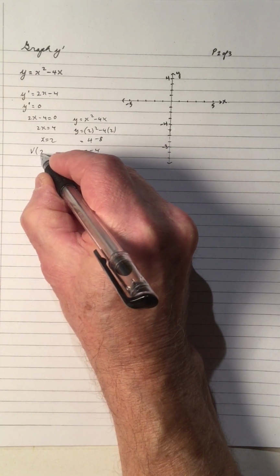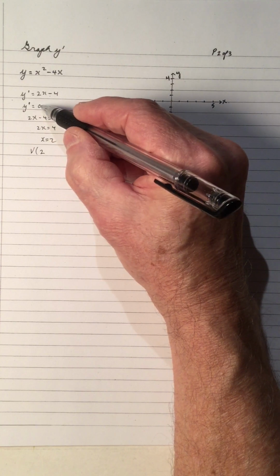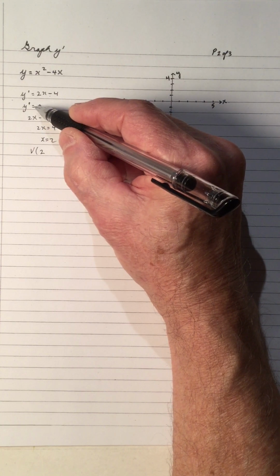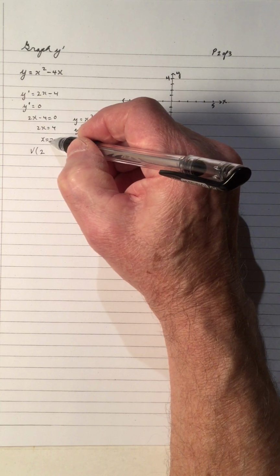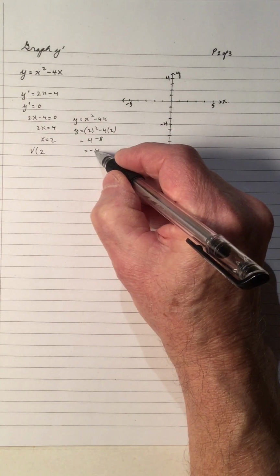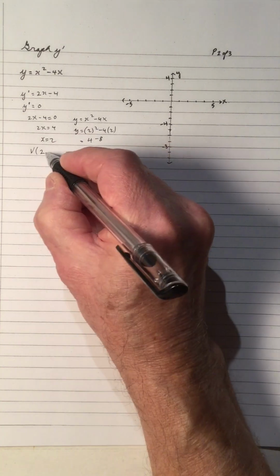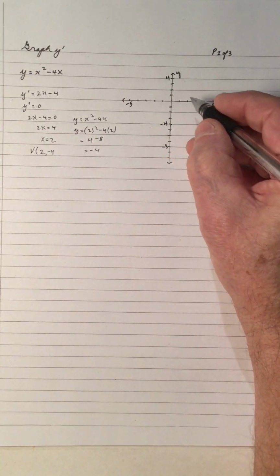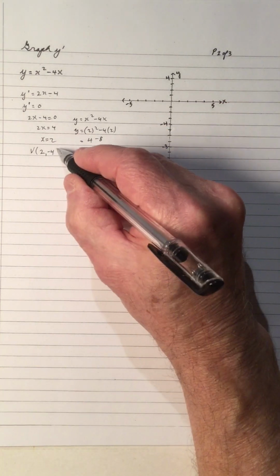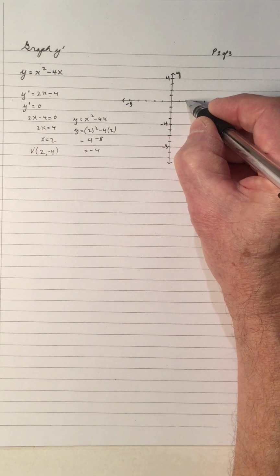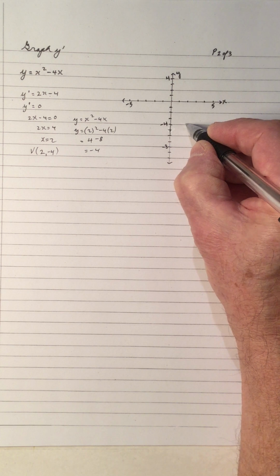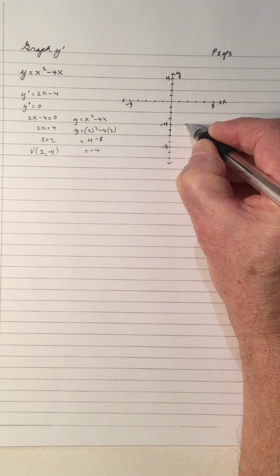When you let y prime equal 0, you're picking a horizontal line whose slope is 0. So that's the x coordinate of the vertex, and this is the y coordinate, which is negative 4. If we plot the vertex 2, negative 4, it is approximately right here.